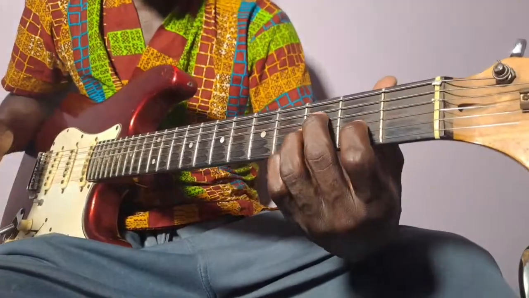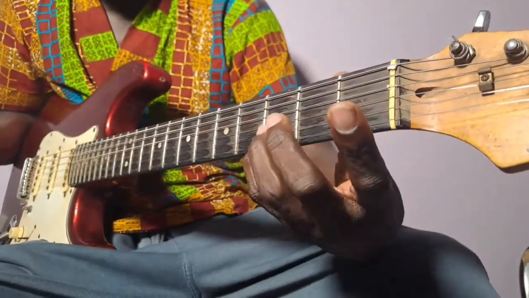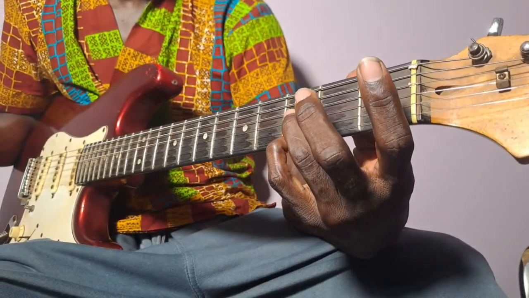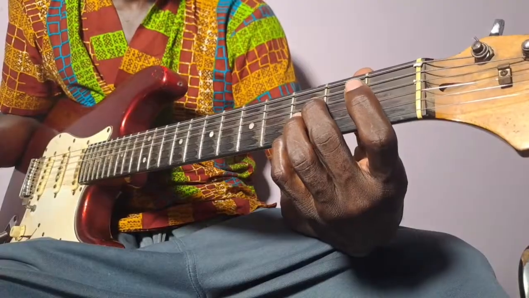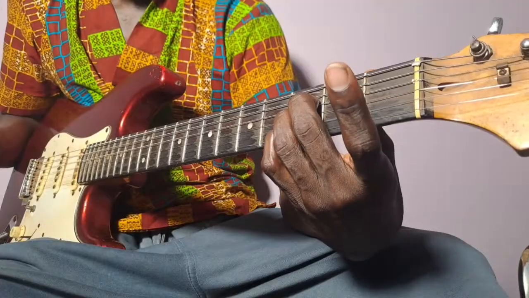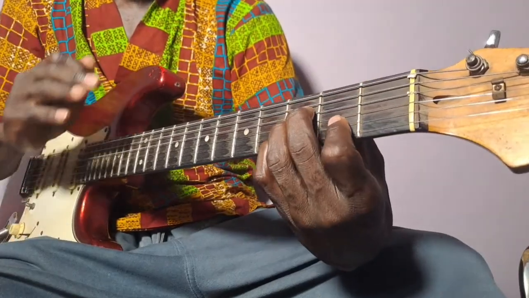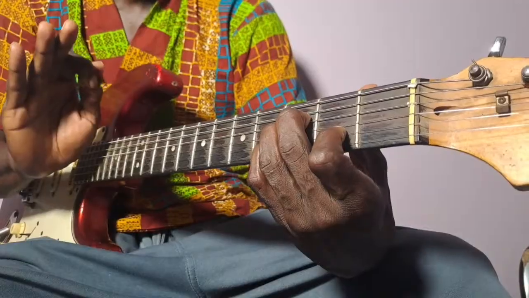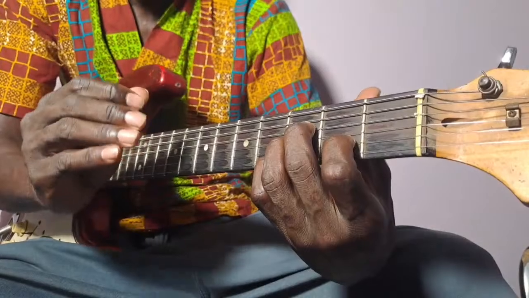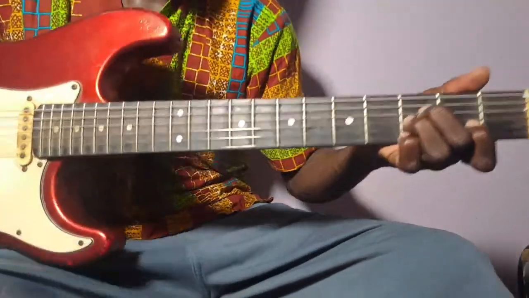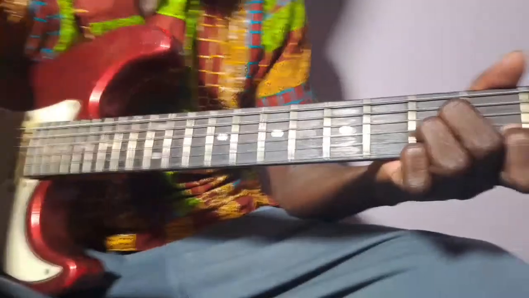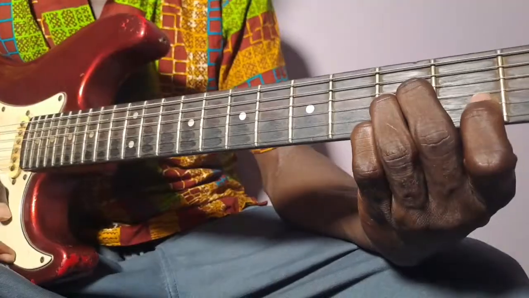So you see, we've created a G minor 7th flatted 5th chord here. G minor 7th flatted 5th. You've already done the calculation of this chord, so I'm sure it's not new to you. But sometimes you are not conversant or familiar with the chord, so the only thing for you is to learn the chord. Let me zoom in the camera so closely that you will see the fingers well.